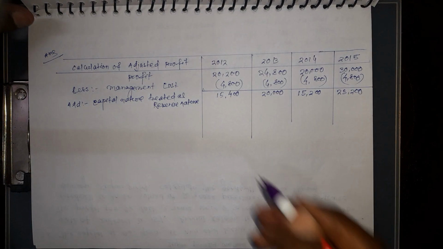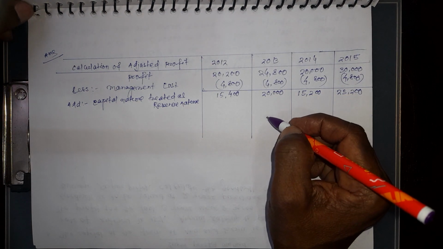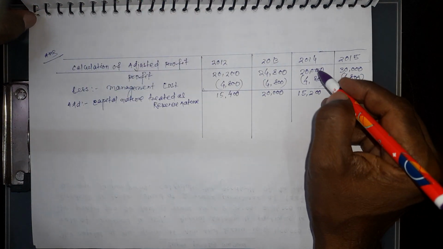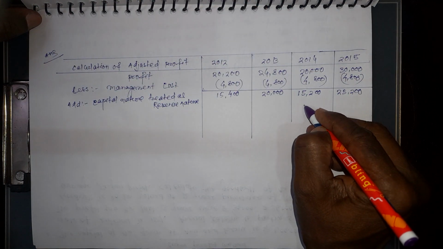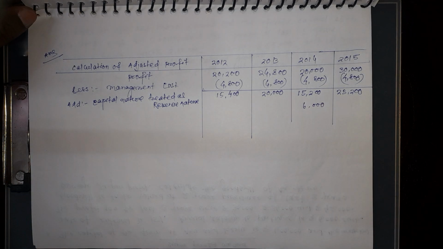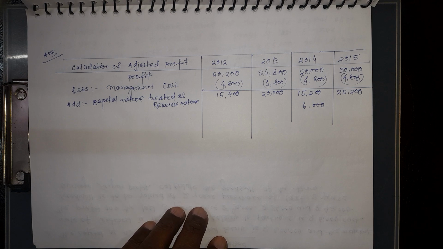In which year? That means 2014. So in 2014 we have to add it here, and now the profit will increase.